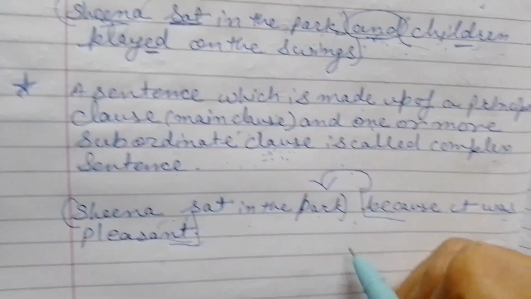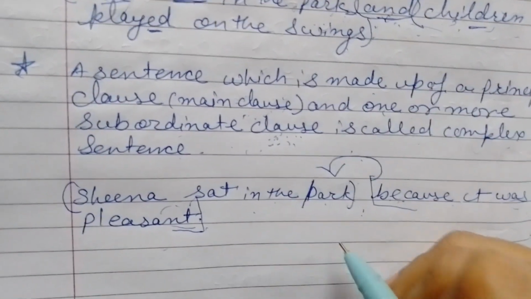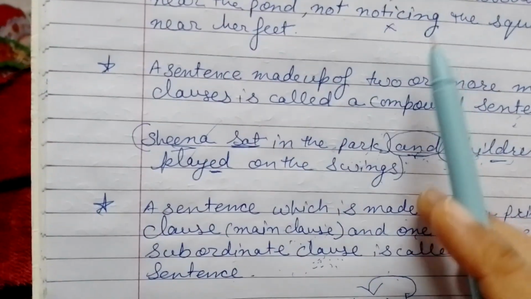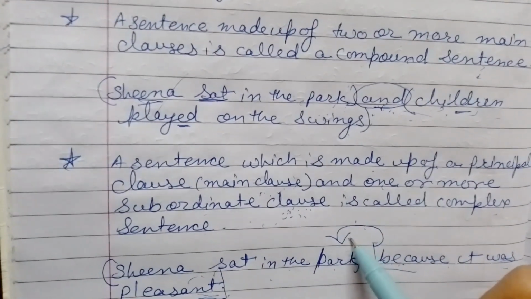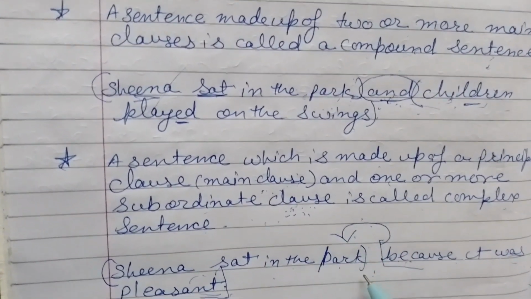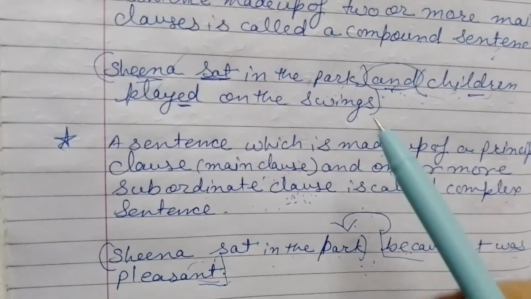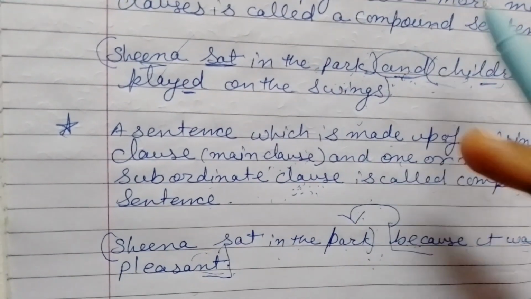So, I hope in a very simple manner I have told you what a simple sentence is, what a compound sentence is, and what a complex sentence is. Next, we will learn the transformation of these sentences.